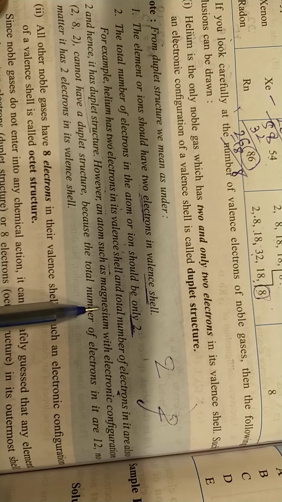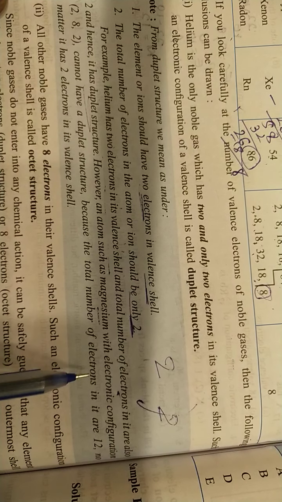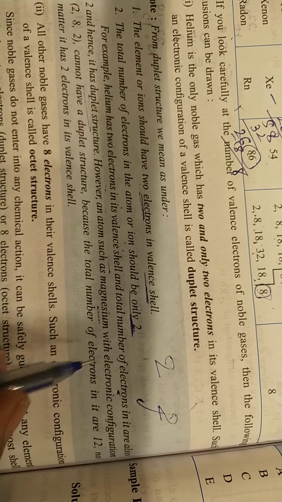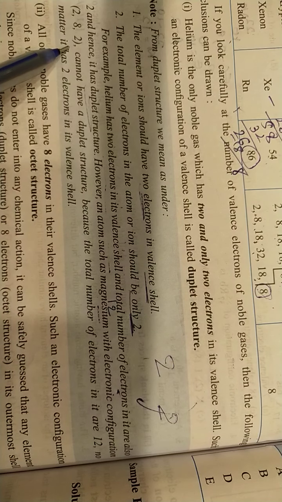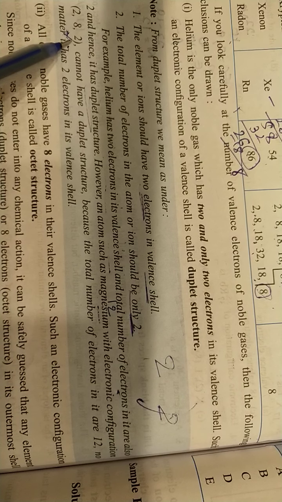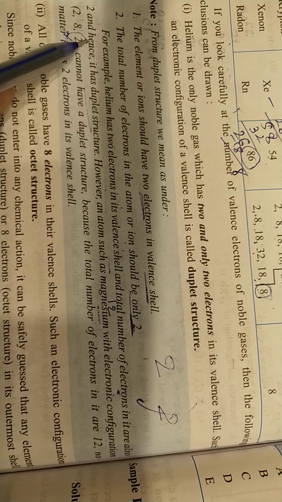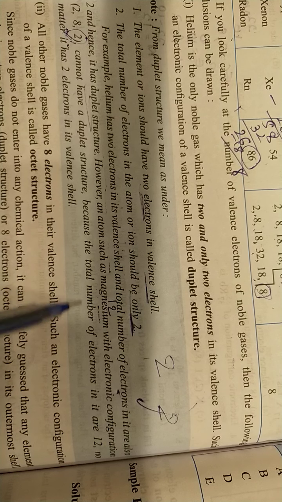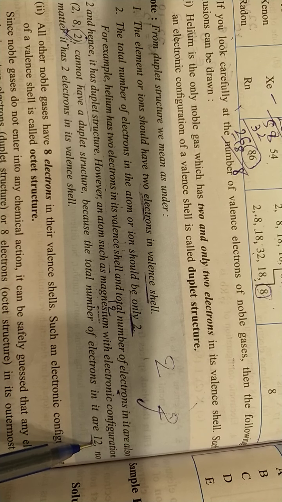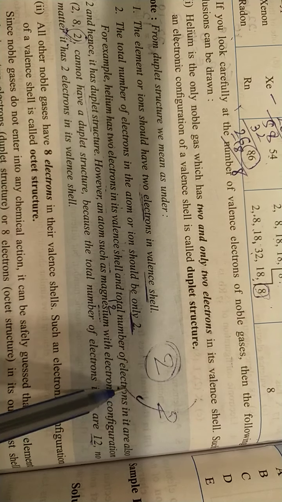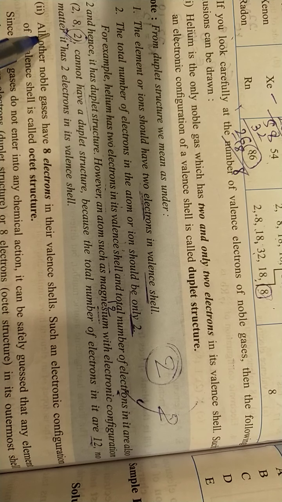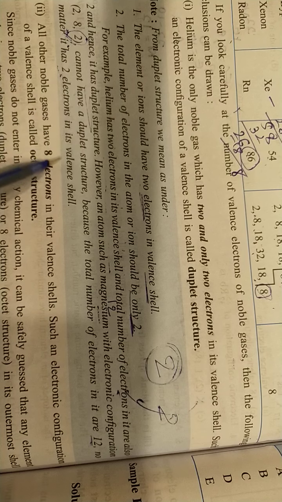However, take magnesium. Its electronic configuration is 2, 8, 2, with 2 electrons in the outermost orbit, but it is not a duplet because the total number of electrons is 12, not 2. The total number of electrons should be 2 and the first orbit should have 2. No matter that it has 2 electrons in its valence shell.